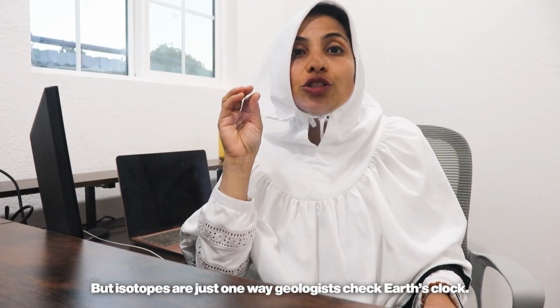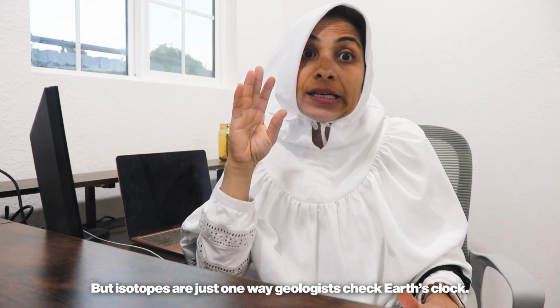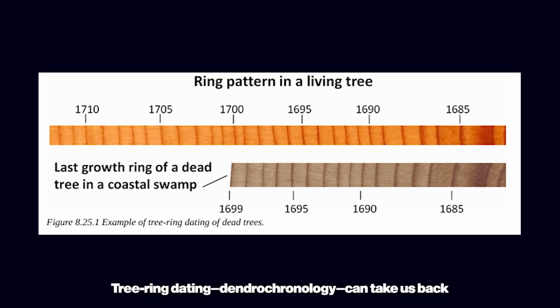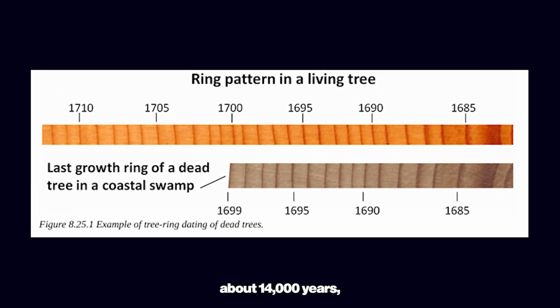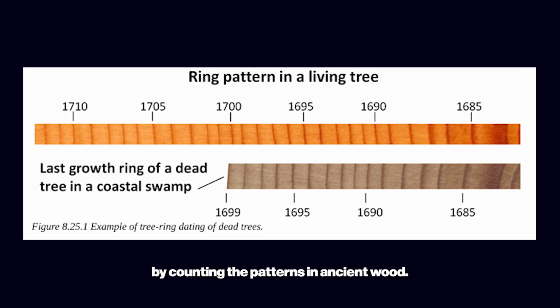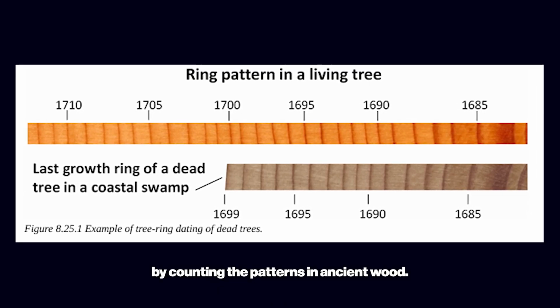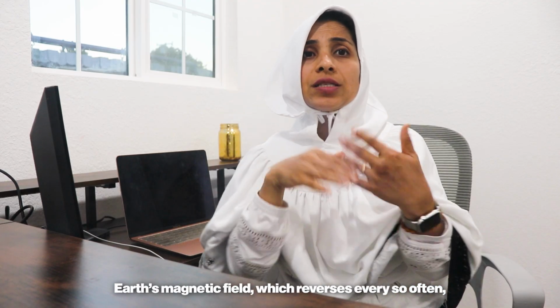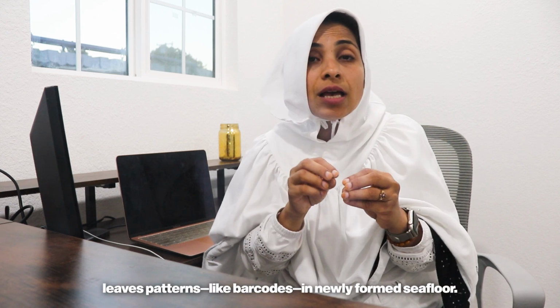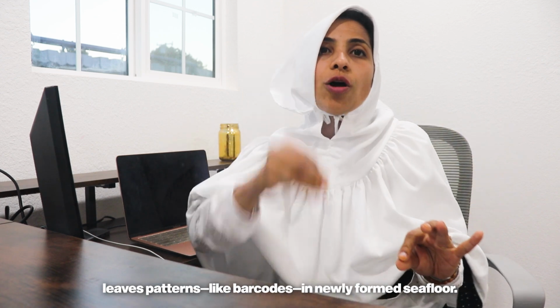But isotopes are just one way geologists check Earth's clock. Tree ring dating, dendrochronology, can take us back about 14,000 years by counting the patterns in ancient wood. Earth's magnetic field, which reverses every so often, leaves patterns like barcodes in newly formed seafloor.